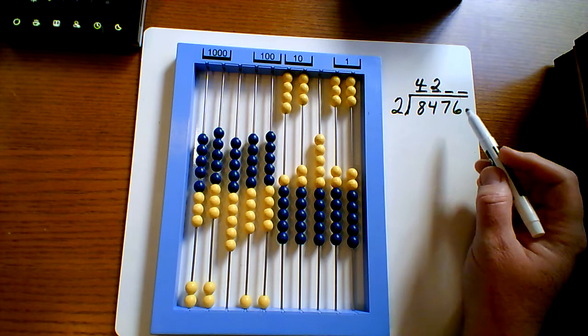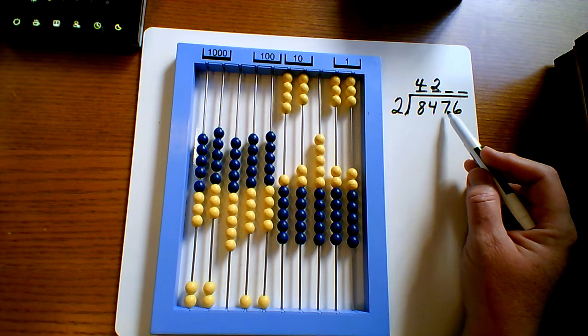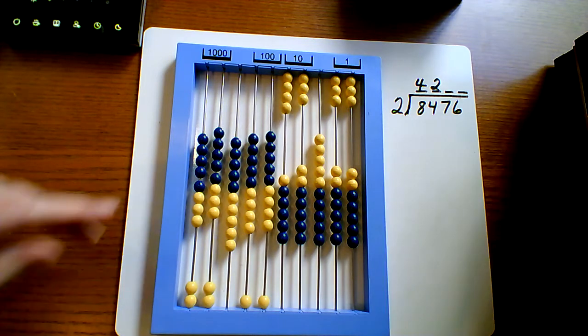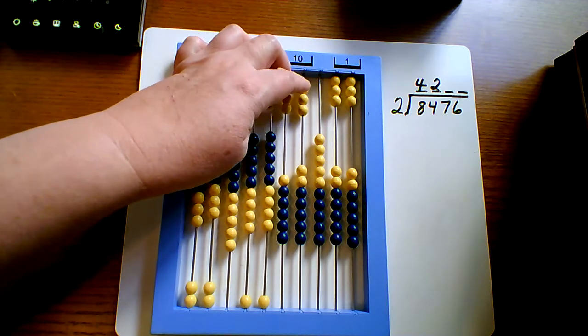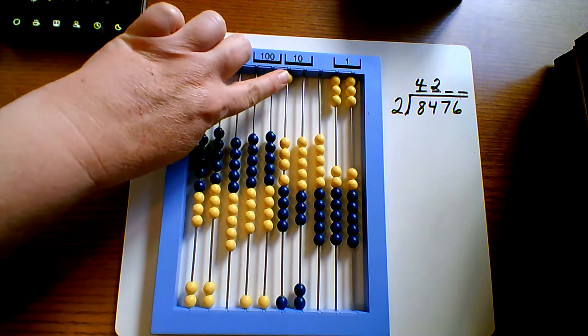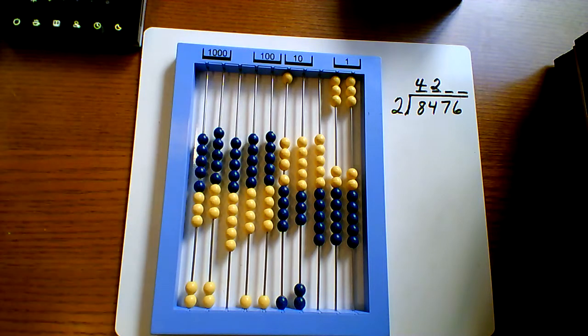Now we say, okay, how many 2's go into 70? 70 divided by 2 would be 3 with a remainder of 1. Okay, because we could really only divide 6 10s by 2 evenly.